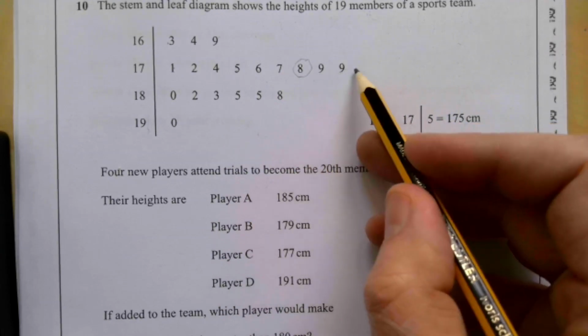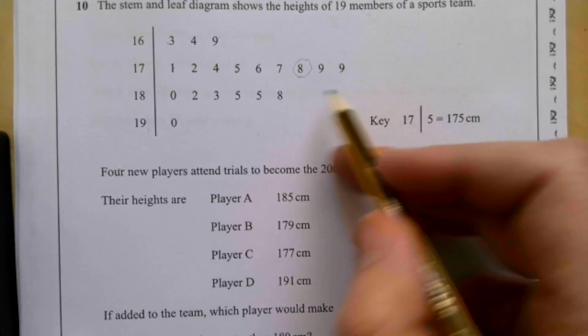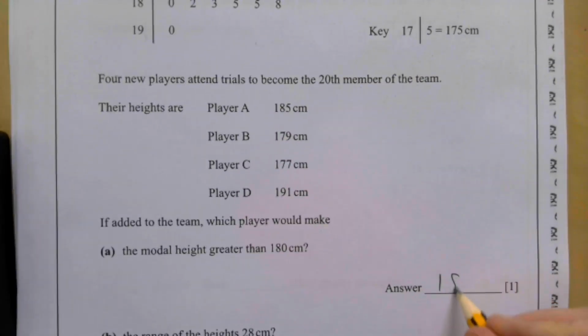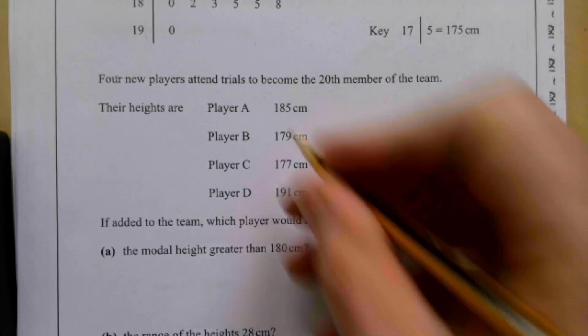If there were three 179s, then the mode would be lower than that. So it must be the person who's 185. Goodness me. So the person is 185, and so that's player A.